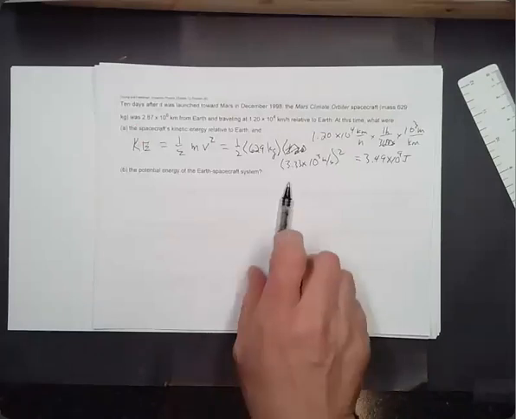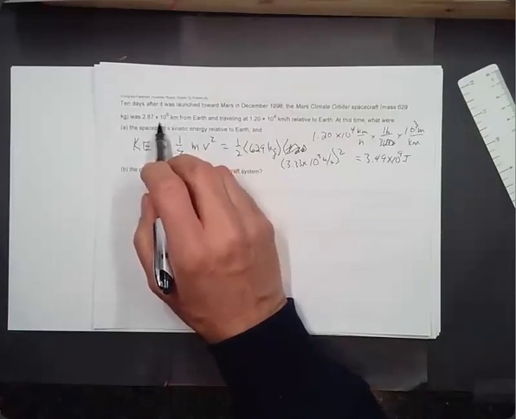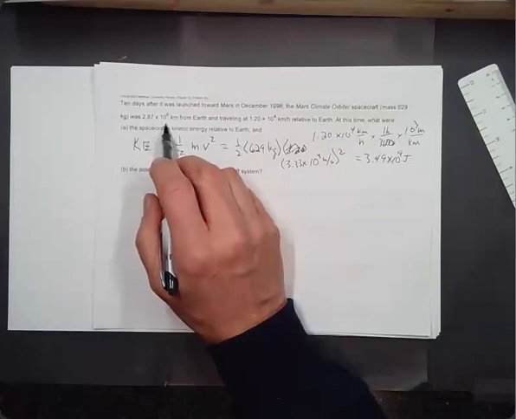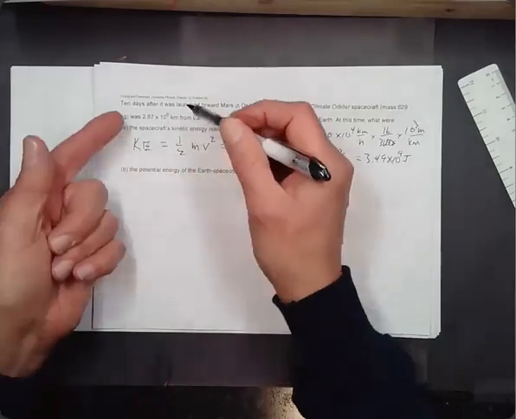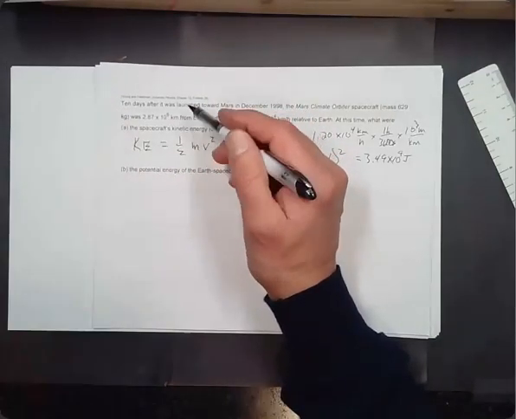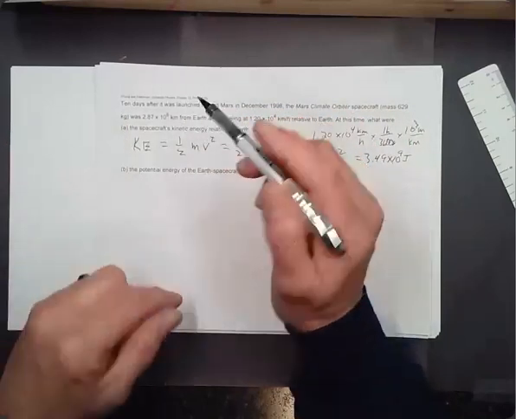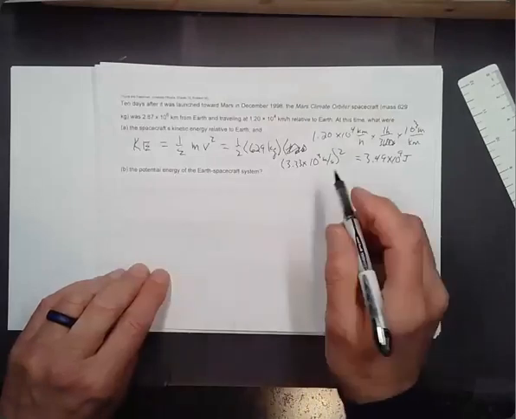Earth's radius is about 6.38 times 10 to the third kilometers. So this is nearly 1,000 times that much, but it's not going to matter if it's relative to the center or relative to the surface.